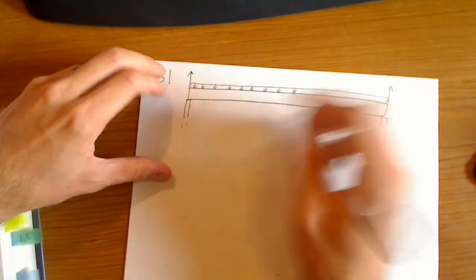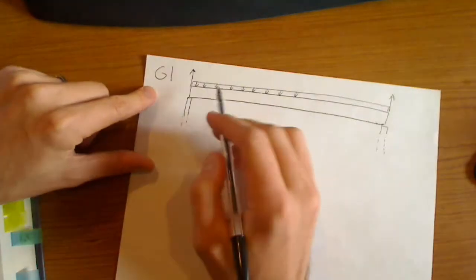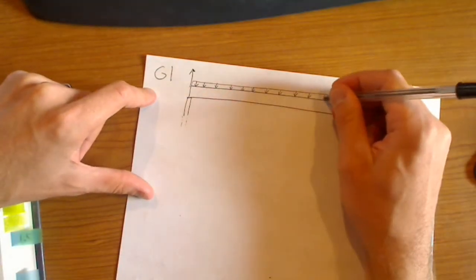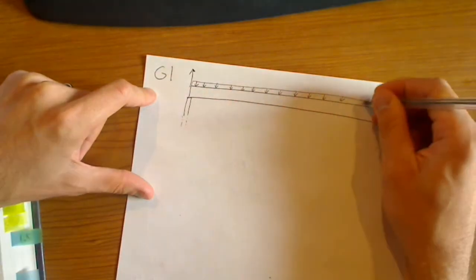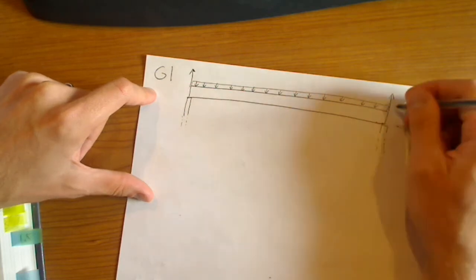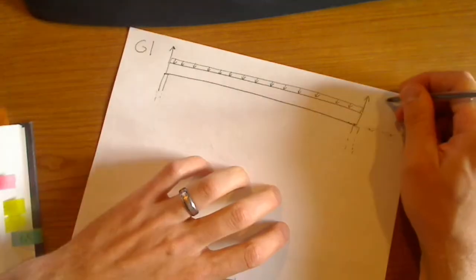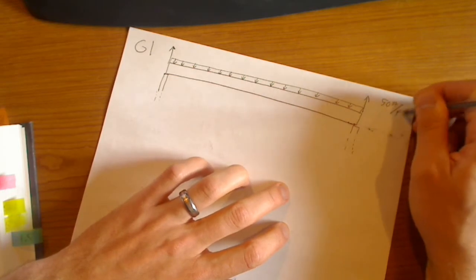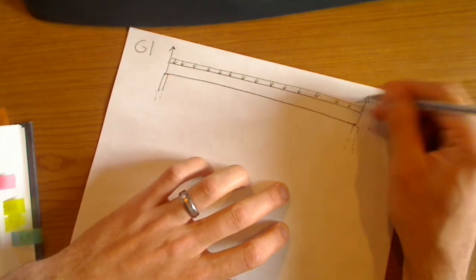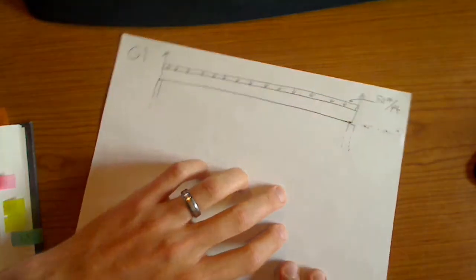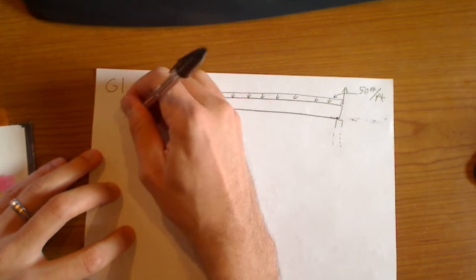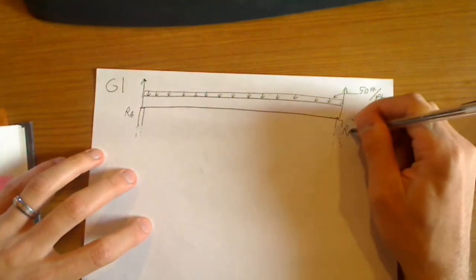The way G1 supports the roof is by supporting B1 every 8 feet, which is the tributary width. Call this RA on this side, RB.